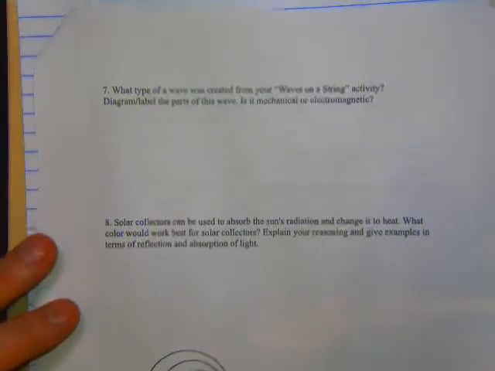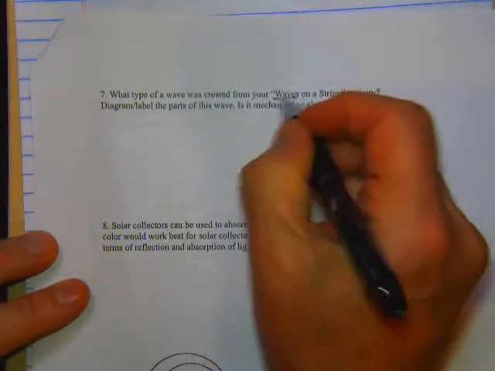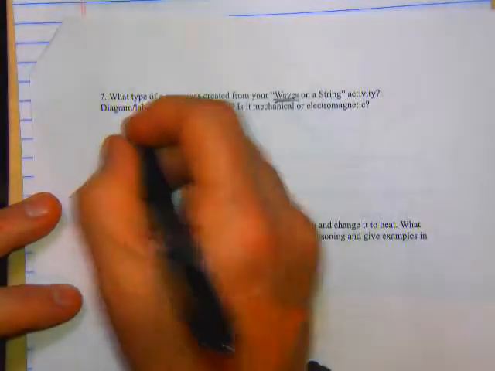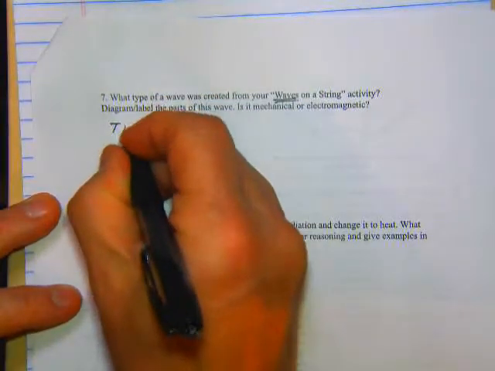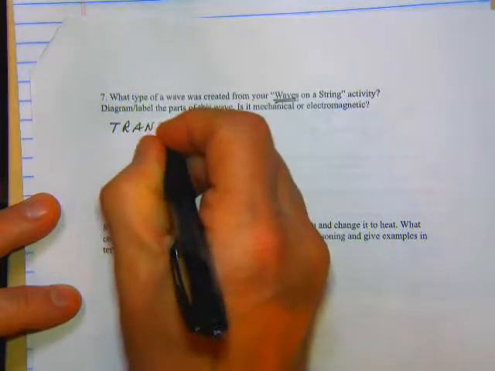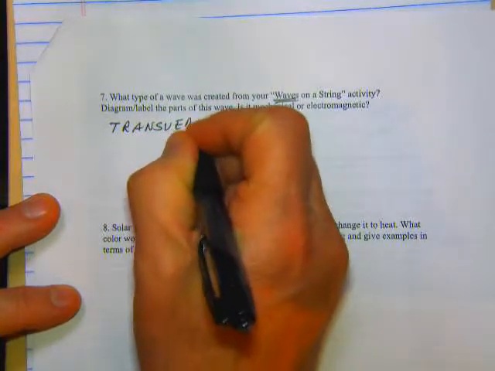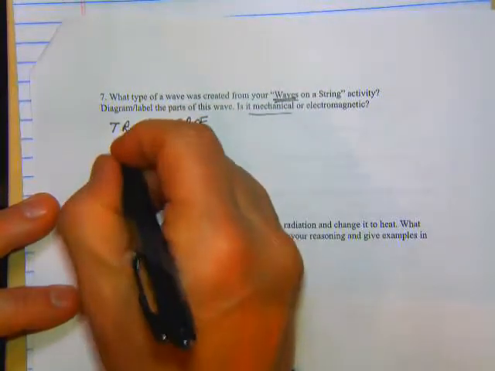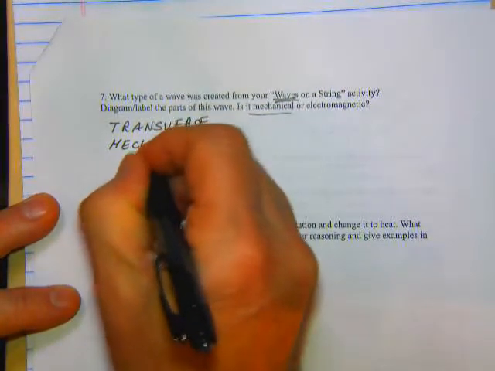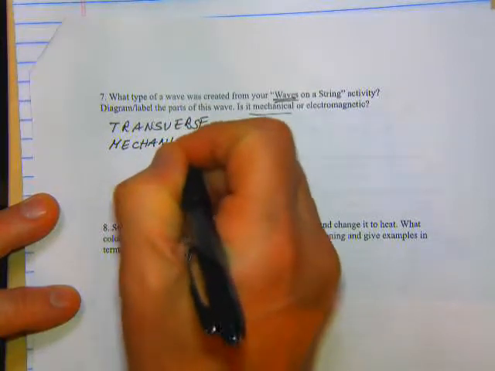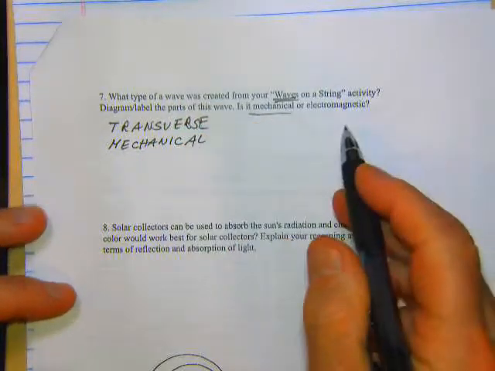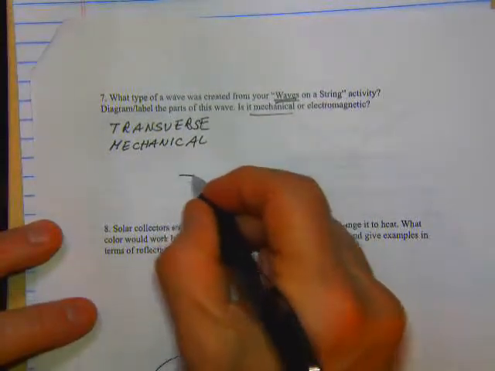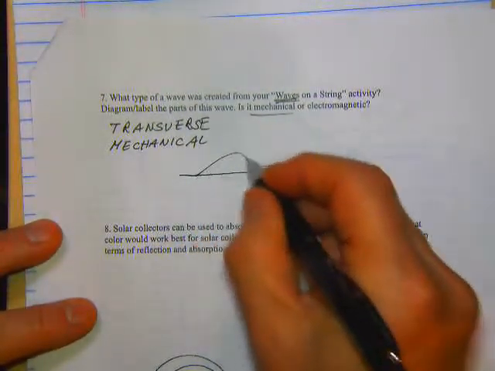Number 7, waves on a string. Well, right away it's telling you it's got to be transverse, and that's what you did in there. And if it's not electromagnetic, because you didn't work with light, it's got to be mechanical. Because you didn't squeeze a piece of string together. And the parts of the wave, label that.